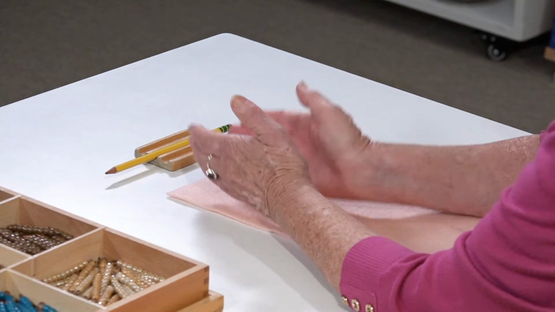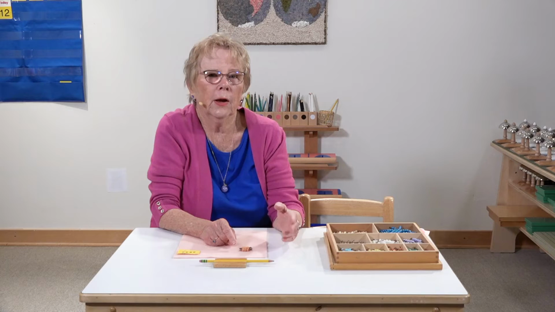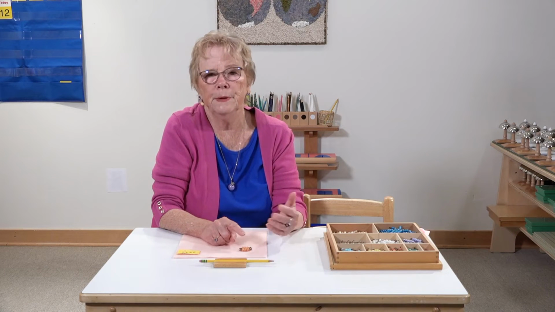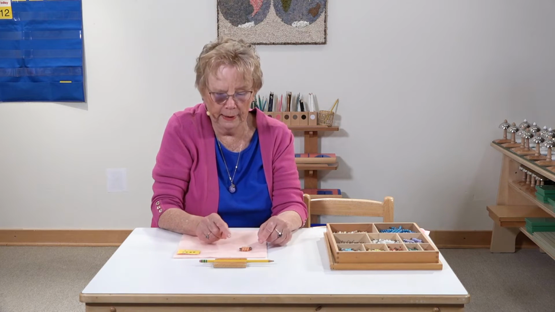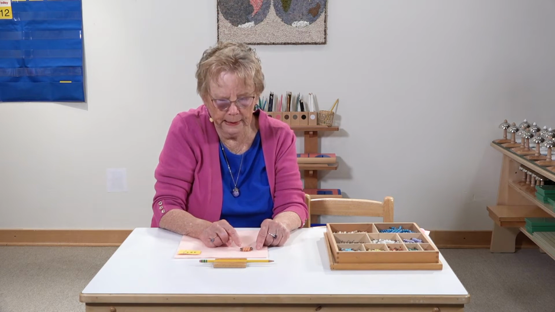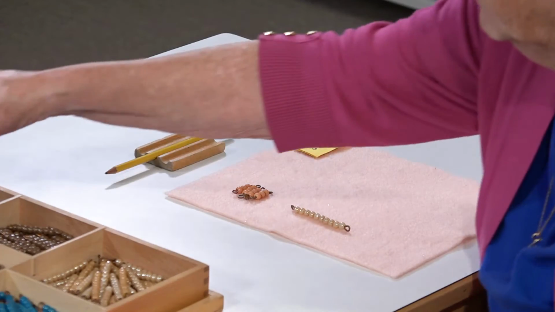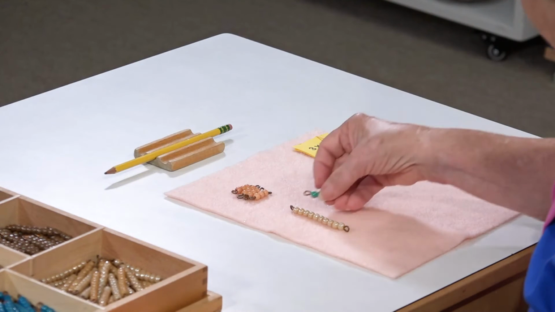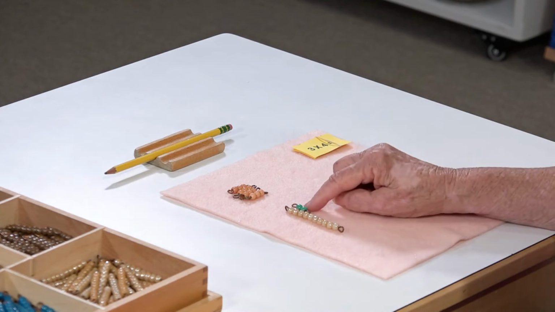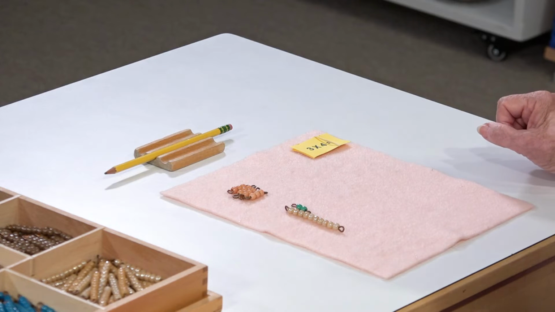Okay, and what does that add up to? Let's see if we can multiply. Maybe the child has done skip counting with chains. Maybe he needs to count all the beads. Either way, I'm going to skip count. 3, 6, 9, 12. So our answer is 12. So 3 taken 4 times equals 12.